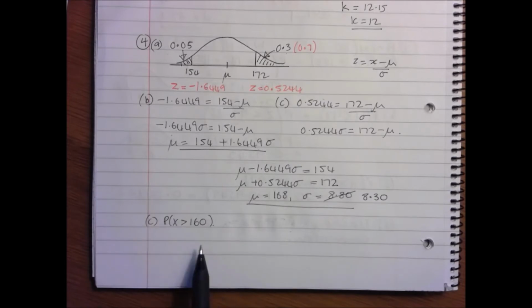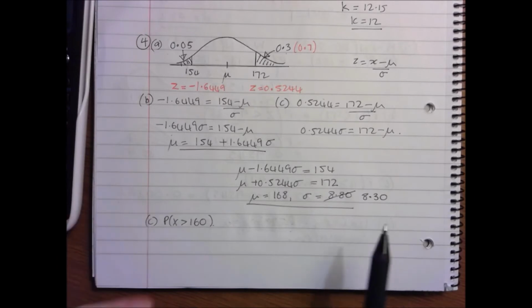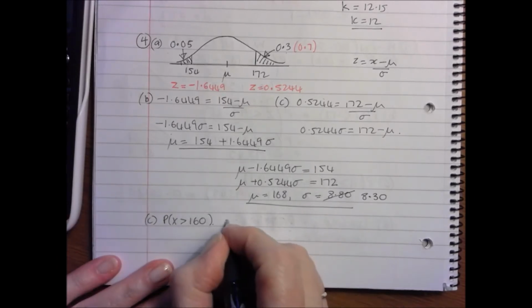Finally, part C asks us to find the probability x is bigger than 160. Before I do that, though, can I point out that I couldn't read my own handwriting here, and the answer to the last part isn't 8.8 for sigma, it's actually 8.3. So I'm going to do this one straight into my calculator.